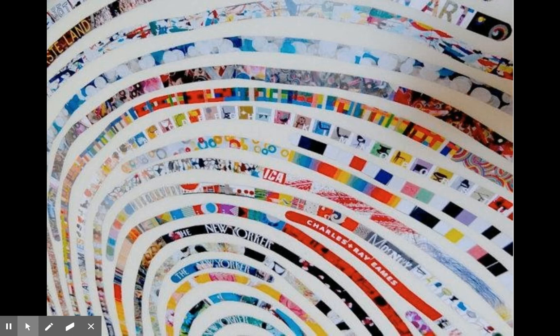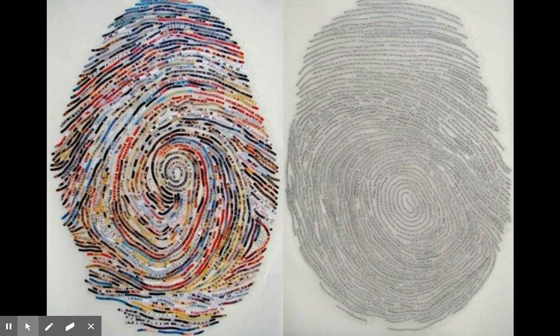So she took a magazine and cut out different colors and shapes and patterns and then put it into a fingerprint. So this is kind of a view of the right and the left. And usually we talk about opinions, like which one do you like better? Do you like the right one better? Do you like the left one better? And then why? And usually at the end of the day, people like different artworks for different reasons.